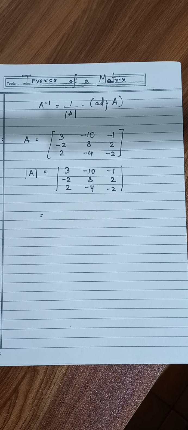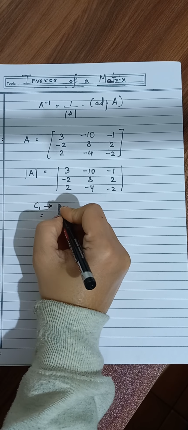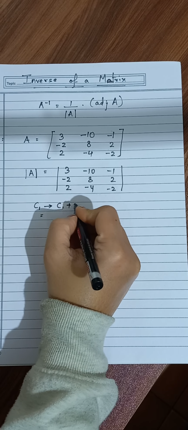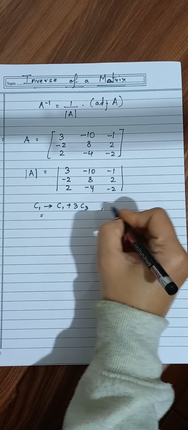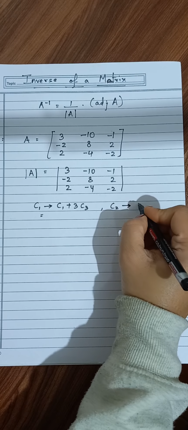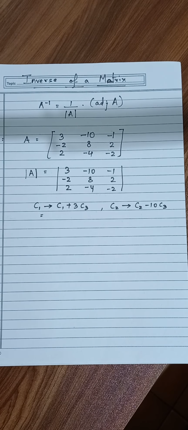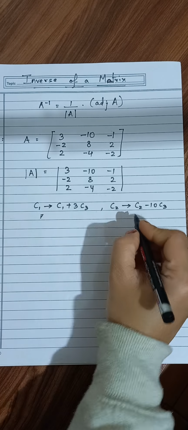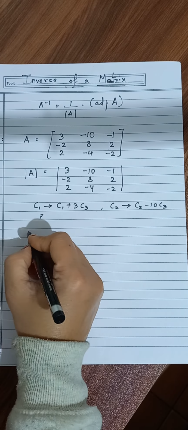So if we apply the rule C1 tends to C1 plus 3C3, and C2 tends to C2 minus 10C3, if you apply these two operations on C1 and C2, then see what happened here.